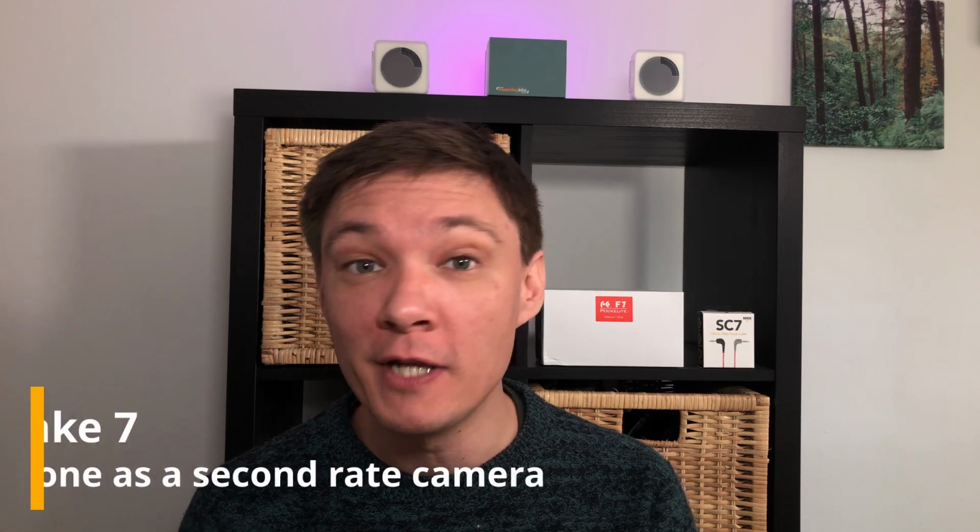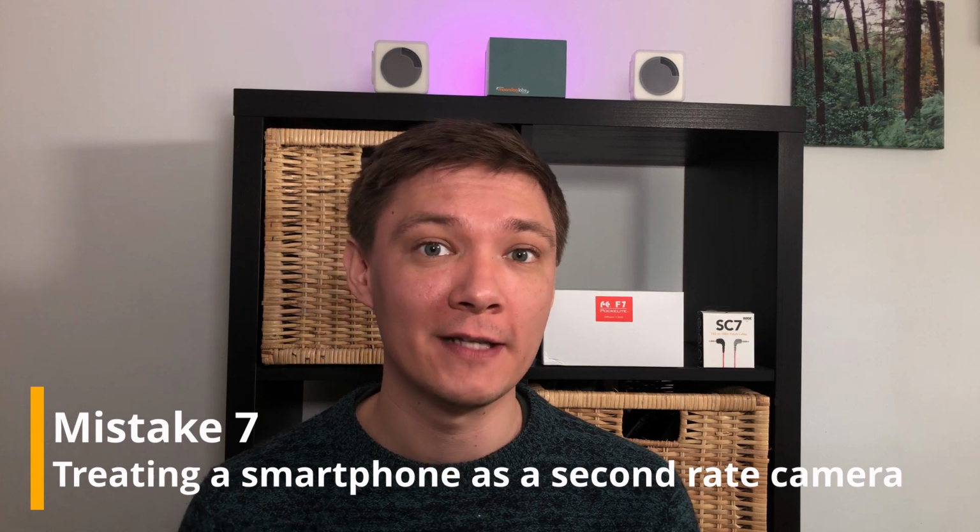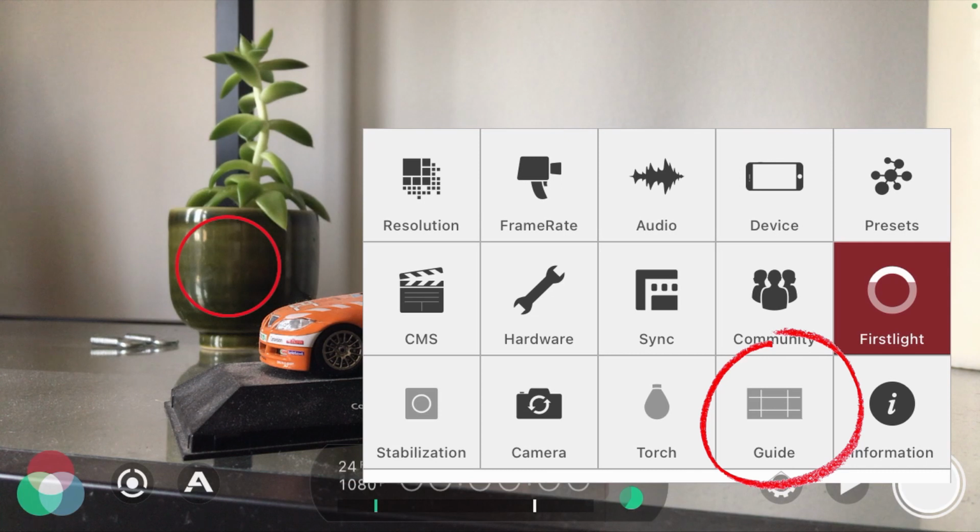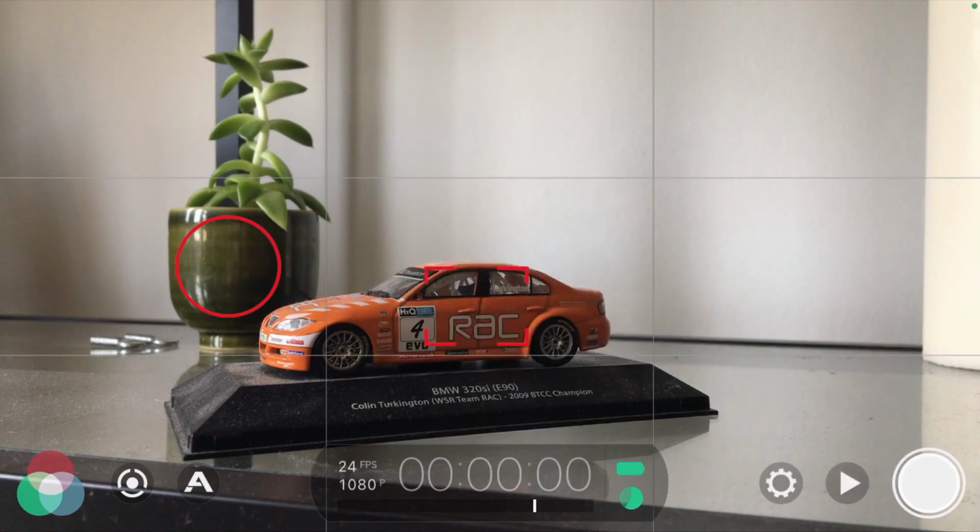A really interesting mistake that I see even the more experienced smartphone filmmakers make is treating the smartphone camera like a second-rate camera. You don't need to do that at all. For example, if you use Filmic Pro's grid guide, you can get nice composition so that your shots can be looking nice and lined up. Learn about your rule of thirds, that kind of thing, because these are things that aren't camera related. It's all about the user. It's not about the camera that's being used, it's about the person using the camera. So change that mindset. Use that grid guide that you get with Filmic Pro to learn about your framing composition.